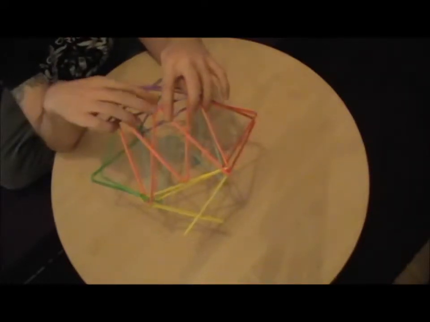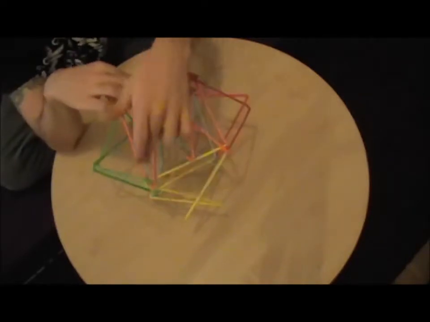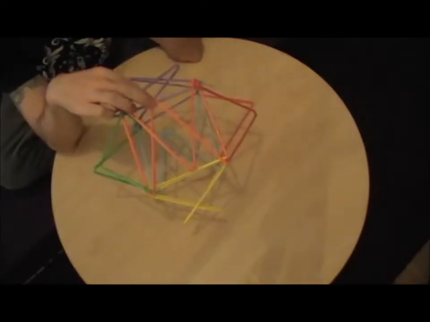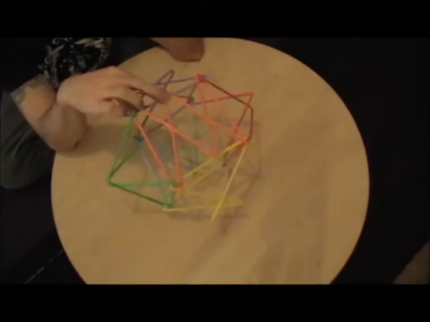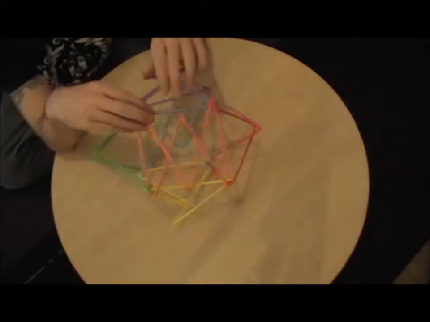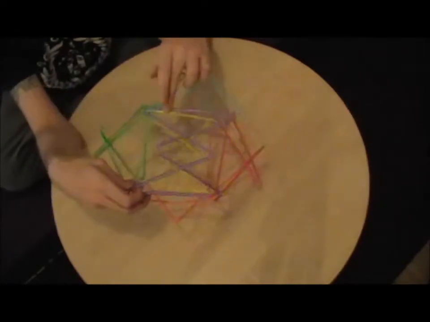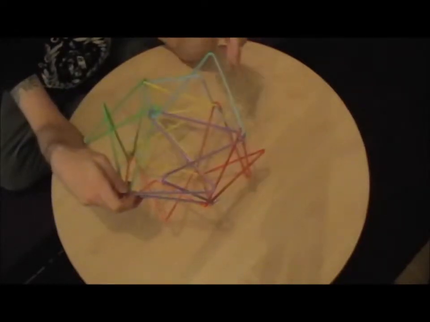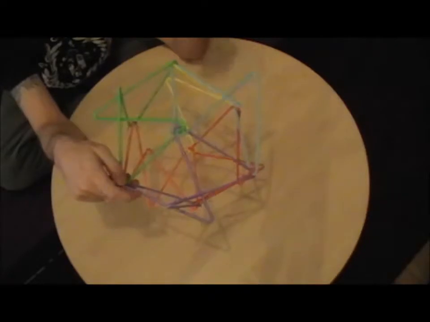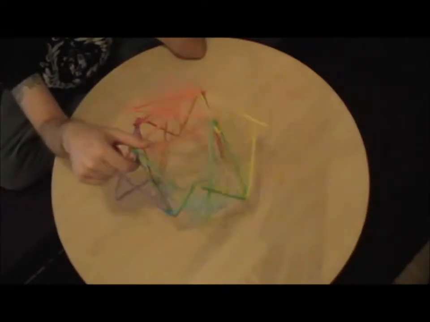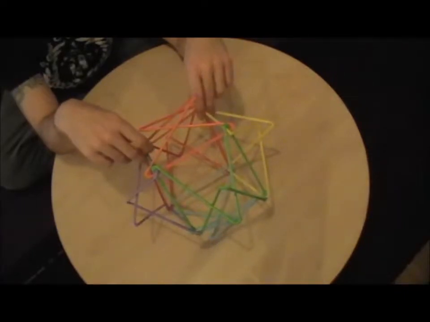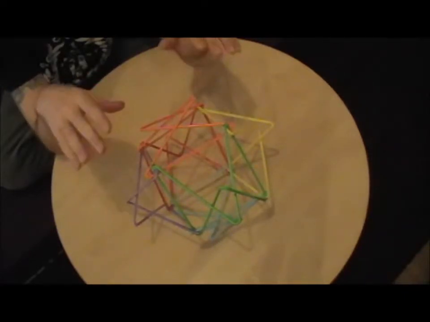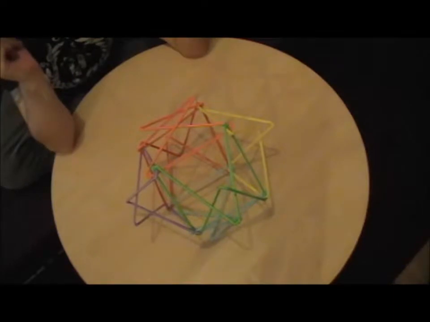So as you can see, you have the two straight lines with the V and the A. I have two purple edges, two blue edges, two red edges, two green edges, two yellow edges, and two orange edges, which make up a square on each face, thus a cube.